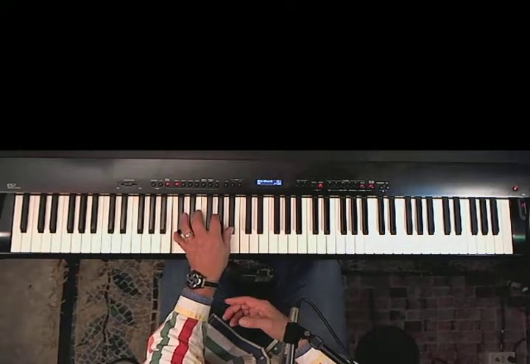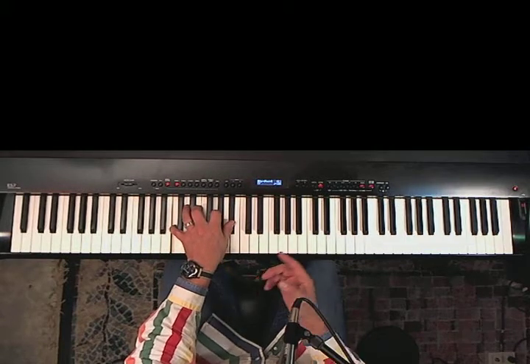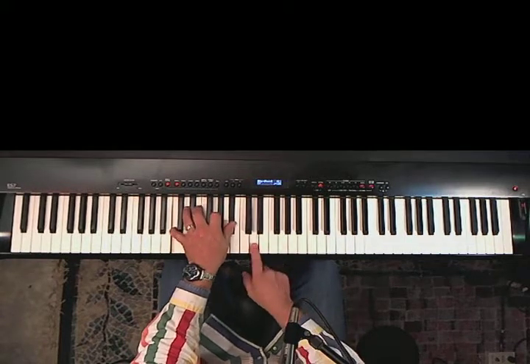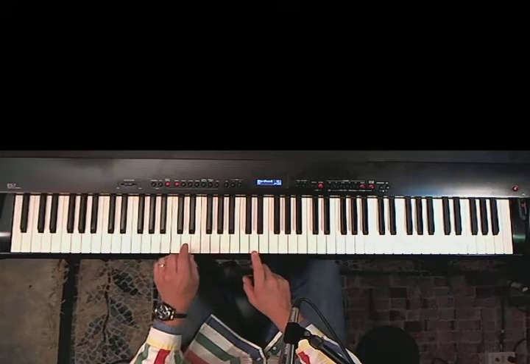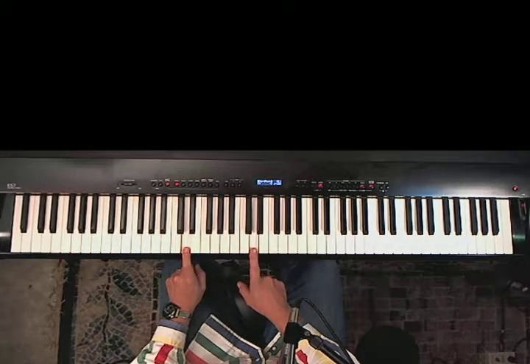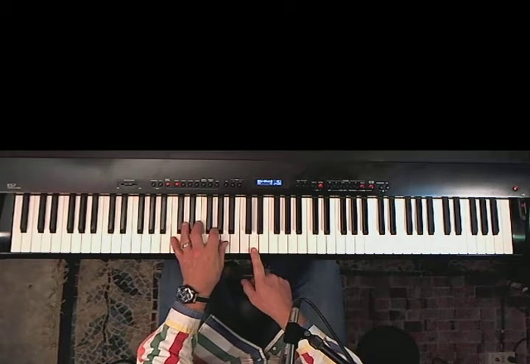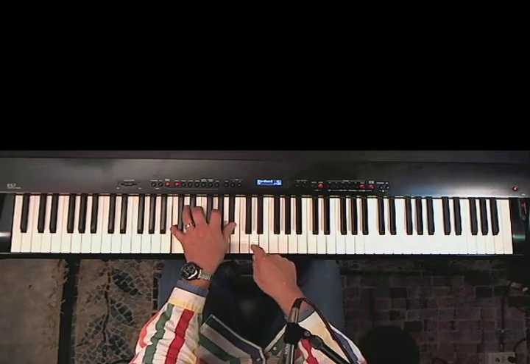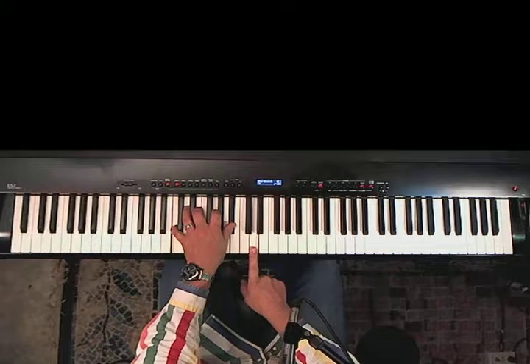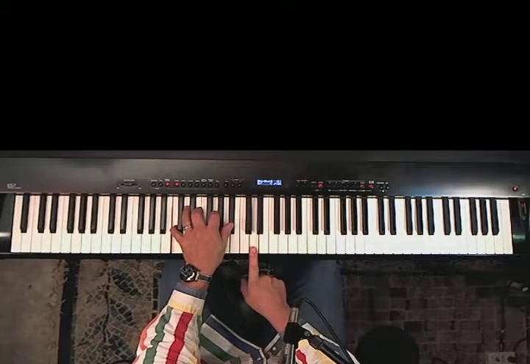Go back to C7. Sometimes you'll see a C9. The 9 is the same as the 2, but an octave higher. The 9 only exists in the presence of the 7.